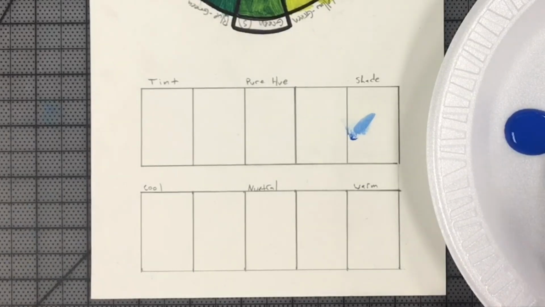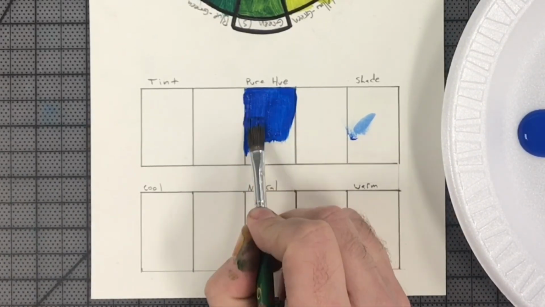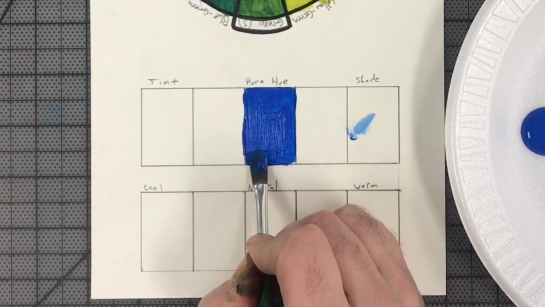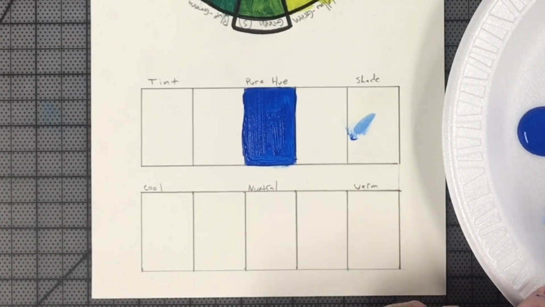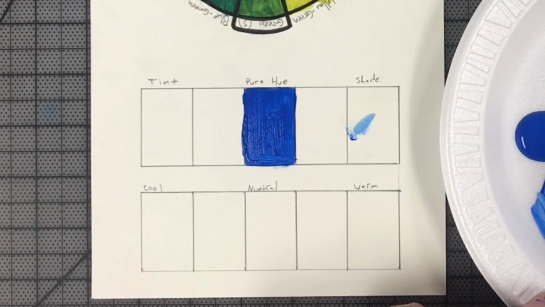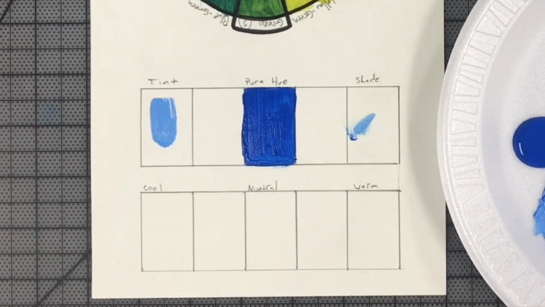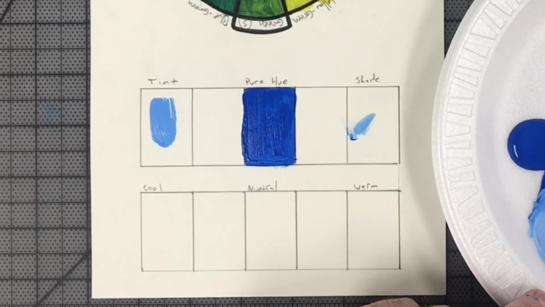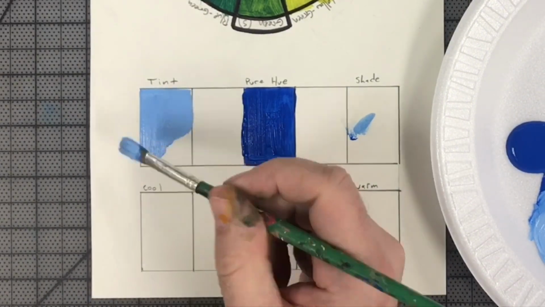For your value scale, select a color. I recommend using a primary or a secondary color that you can mix up very consistently. Place your pure hue in the center. This is going to start our value scale. Now, we're going to take our color and add it to white. We want the first one to be a very light tint. We're going to place that on the left of the value scale. As you can see, a tint is a color or hue with white added to produce a lighter value.